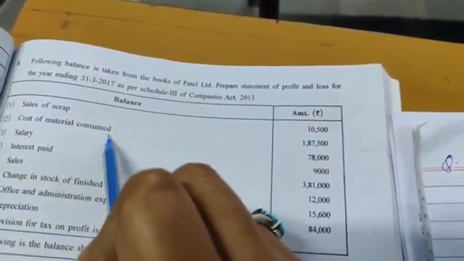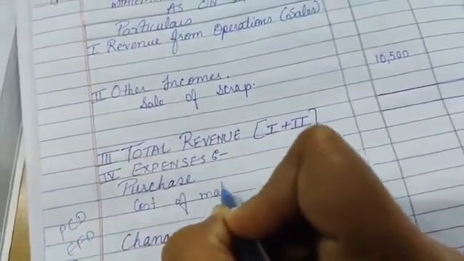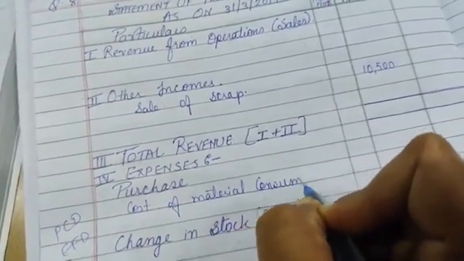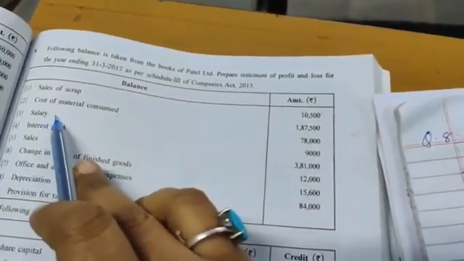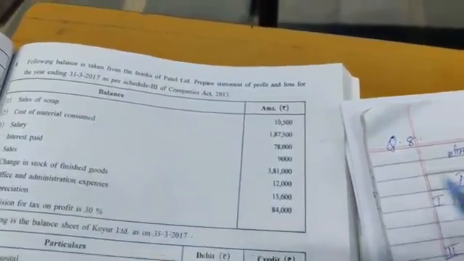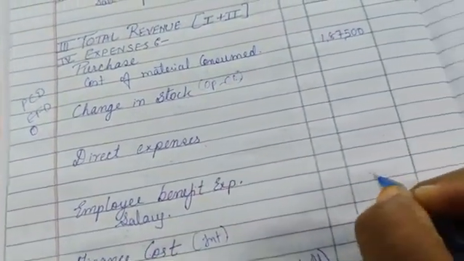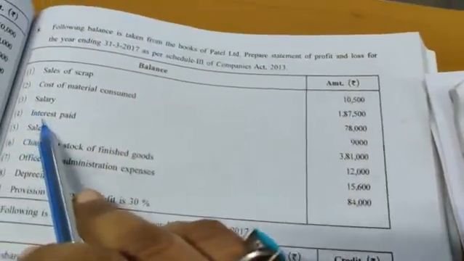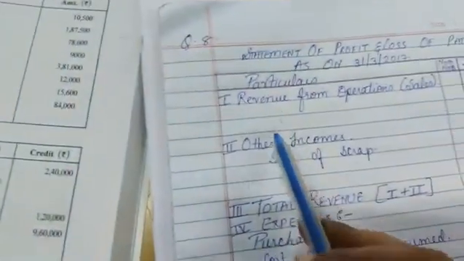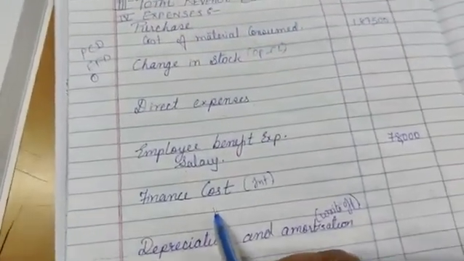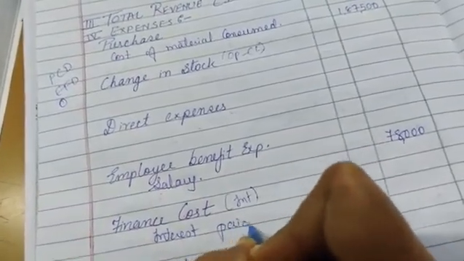Then cost of material consumed. See, cost of material consumed, that is your purchase. Okay, so it will go directly to purchase. So see, your purchase, that is cost of material consumed. Fine, that is 1,87,500. Clear? Salary, this is given to employees, so it will come in employees benefit expense. So salary is 78,000. Fine, so in employees benefit expense we will write down salary here. Okay, amount is 78,000. Then interest paid. See, interest paid, it is your finance. See, interest paid will be finance cost. Interest received will go to, that is other income. Okay, interest received here, interest paid, so here in finance cost the amount is 9,000. So here we will write down interest paid, that is 9,000.